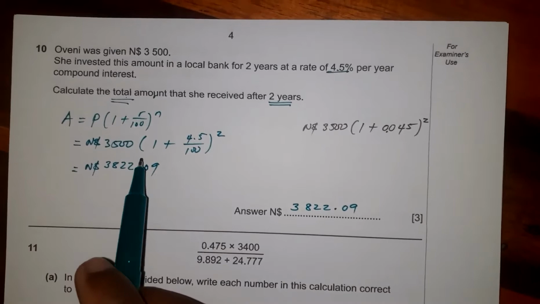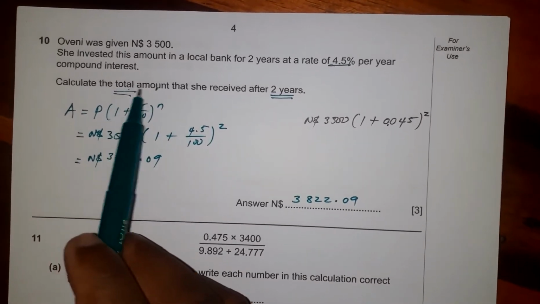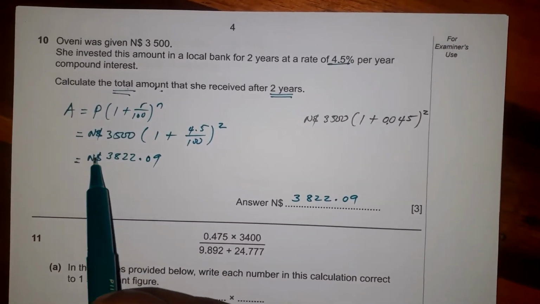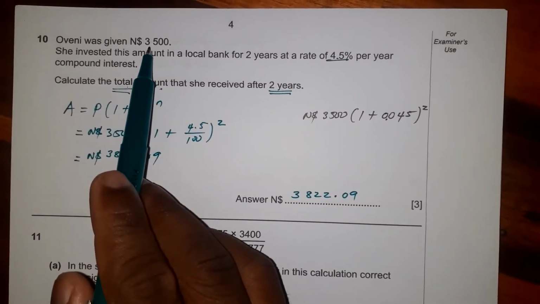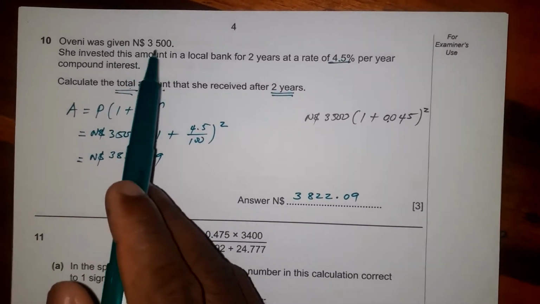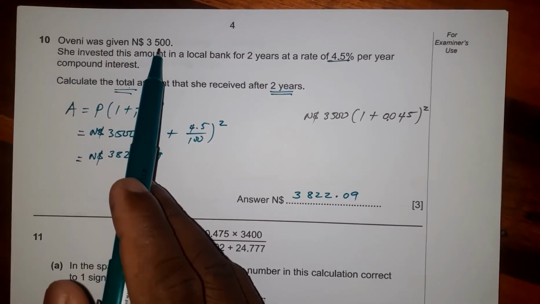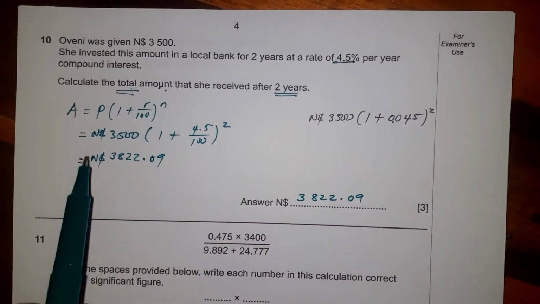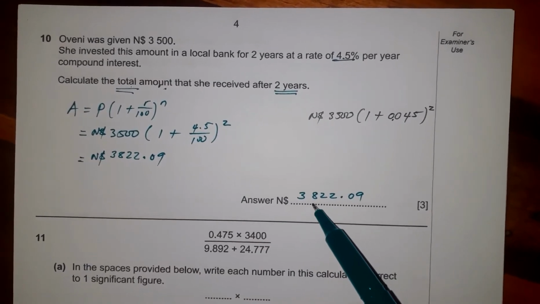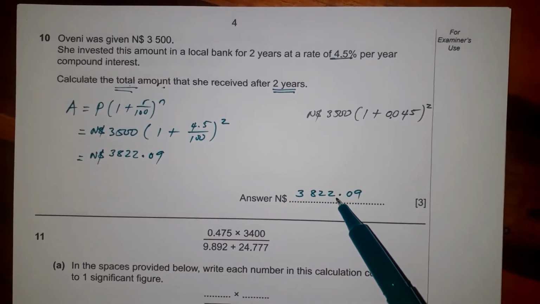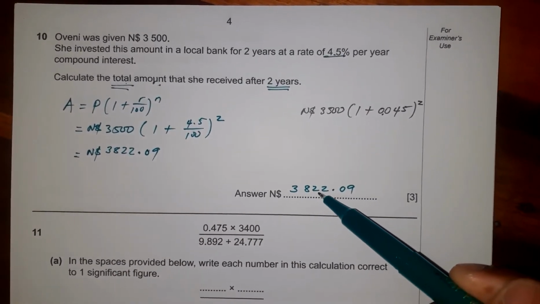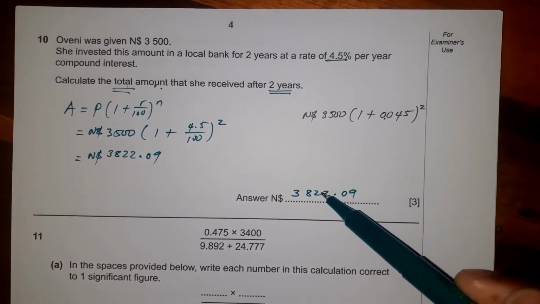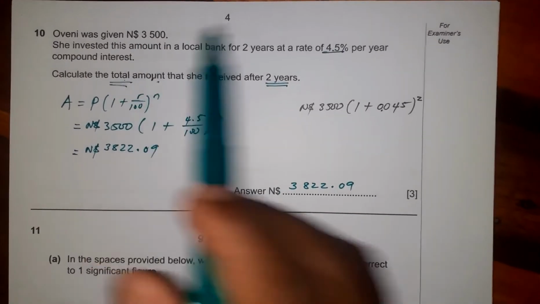What I should also emphasize here, some people get confused once they get this amount. Since they're asking the total amount, they now take this thinking that this is interest, and they add it to the principal amount, which is wrong. Look at the principal amount, it's 3,500. The answer that we are getting here is 3,822, which is more than that. That means the interest is already included here. So if you want to calculate the interest, you will take this amount minus that, then you'll get the interest.